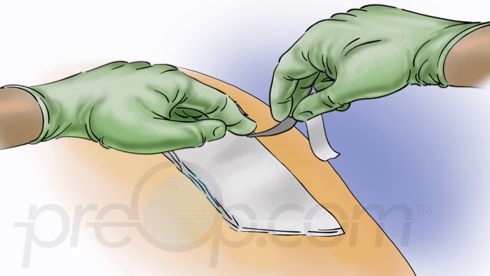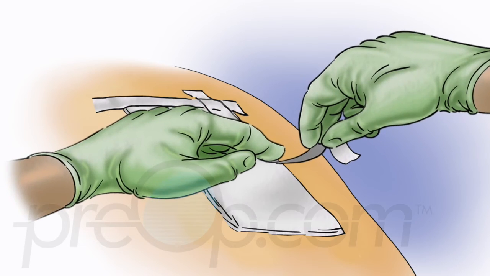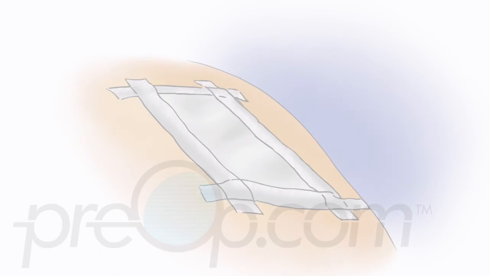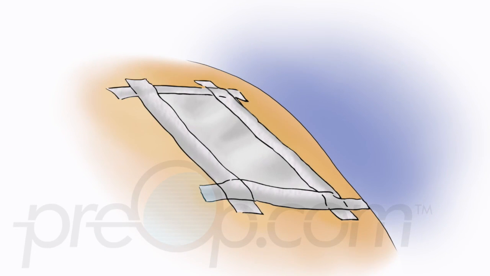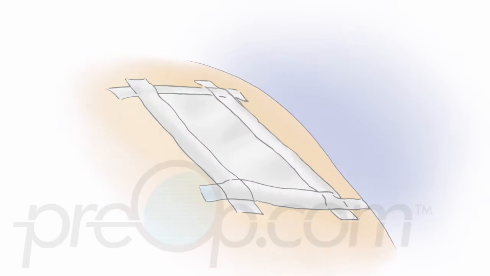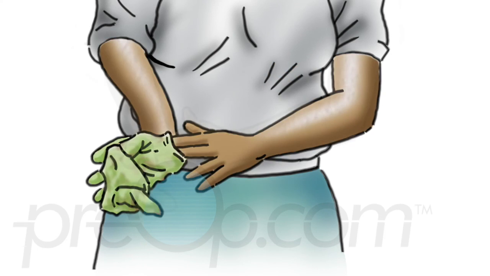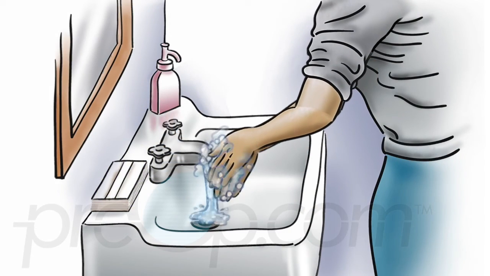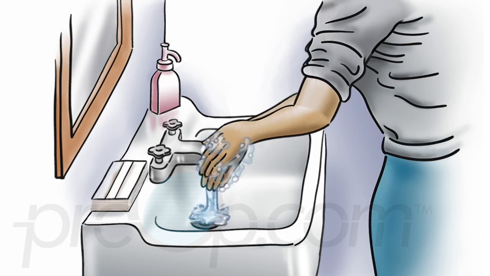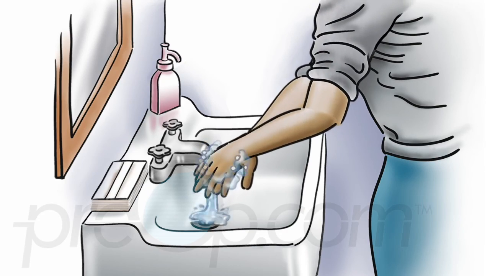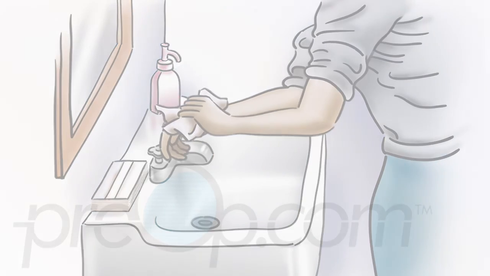Tape the edges of the dressing. Do not cover the center of the dressing with tape unless you have been told to do so. Take off and throw away your gloves. Finish care by washing your hands with soap and water for 20 seconds and dry them.